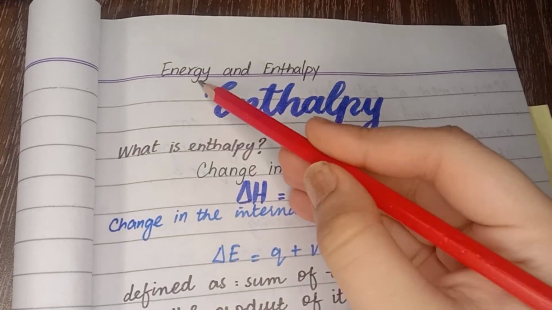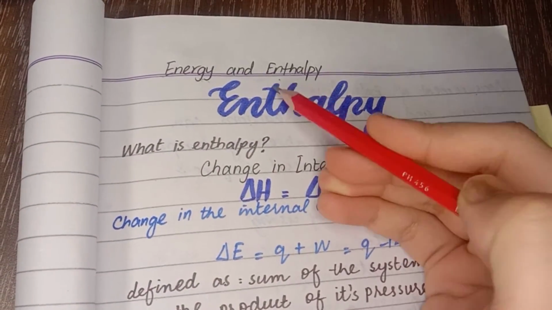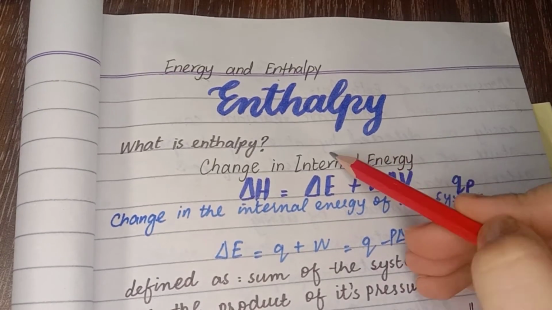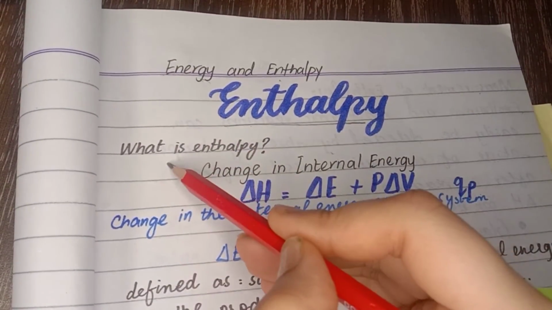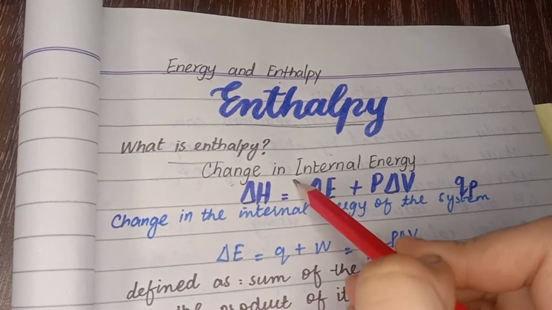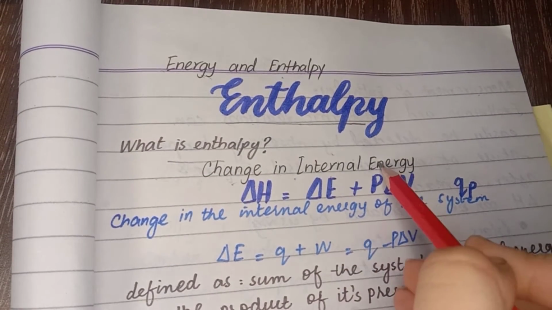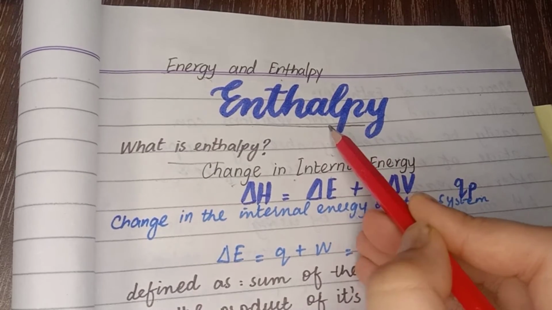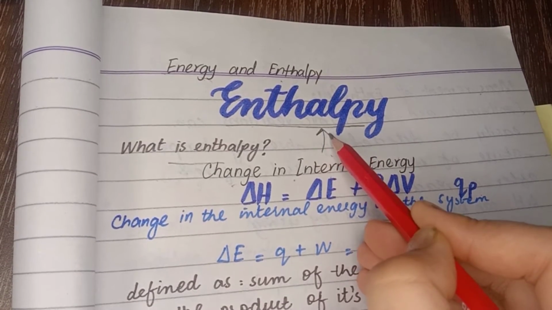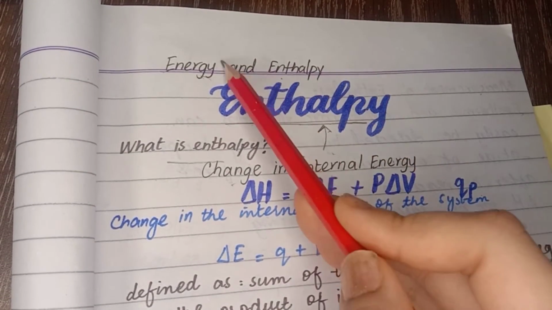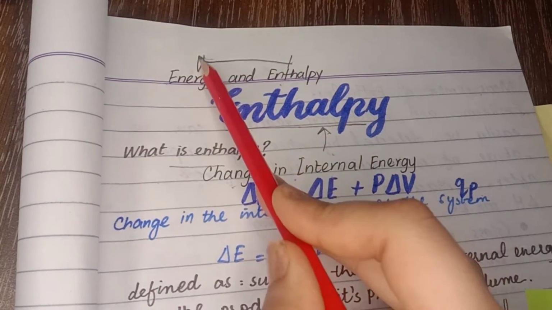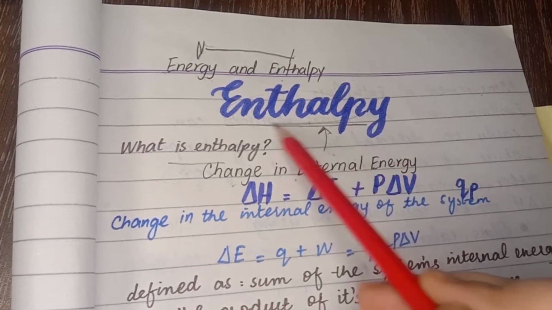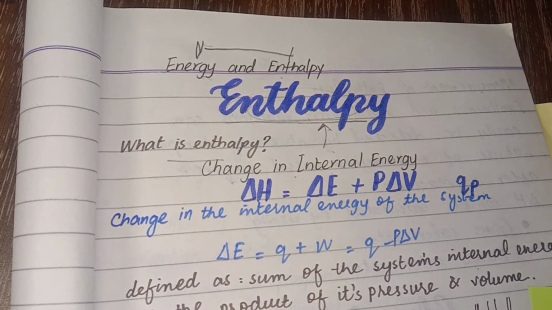So starting with the topic energy and enthalpy, we've seen up to this point that a system can exchange energy with its surroundings either by transferring heat through the boundary between the surroundings and the system or by doing work. Work can be in the form of expansion work or non-expansion work. So what we're seeing here is that there is a connection between energy and enthalpy. So we'll know what enthalpy is and what the connection between energy and enthalpy is.